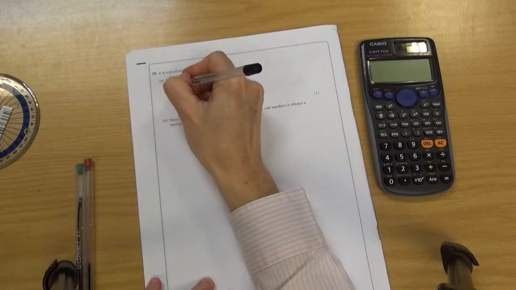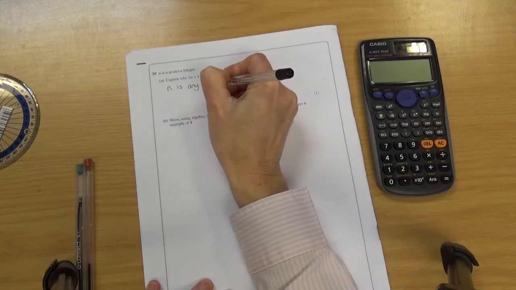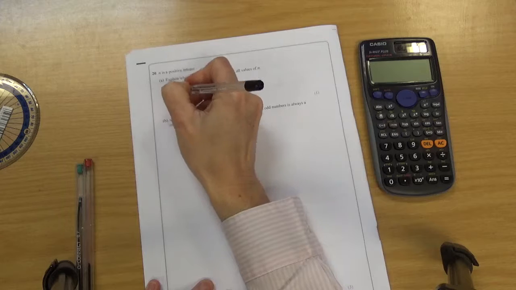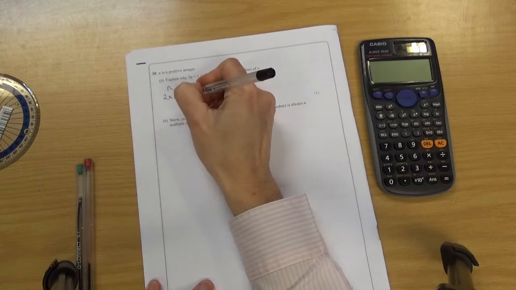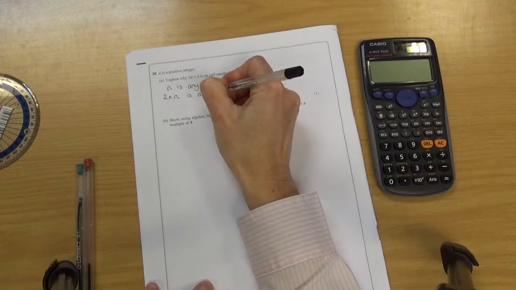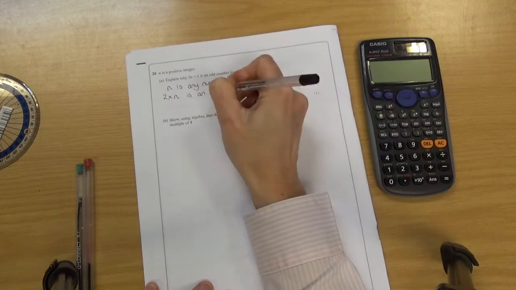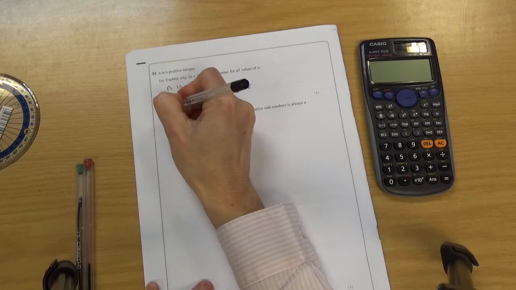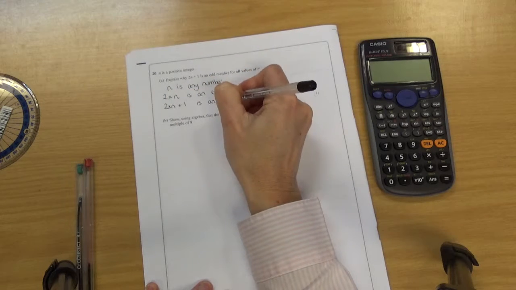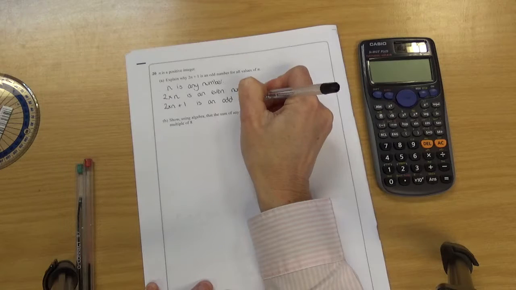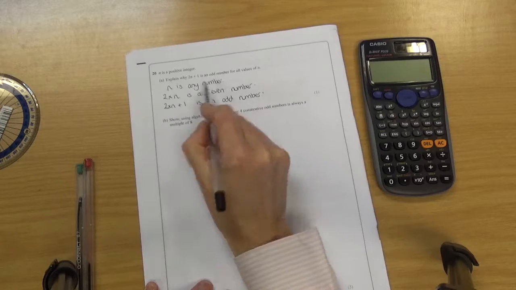n is any number. When you multiply by 2, you always get an even number. That's the definition of an even number. And then if you add 1 to an even number, you get an odd number. So it doesn't matter what number I start with, if I times by 2, I get an even, and then add 1, I get an odd.